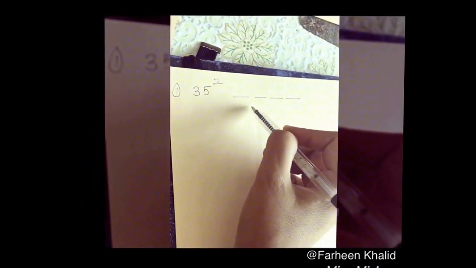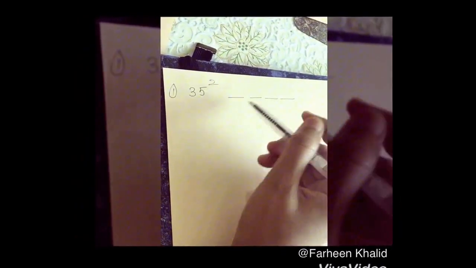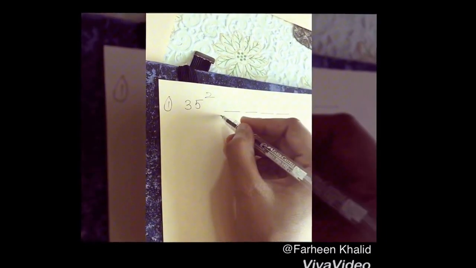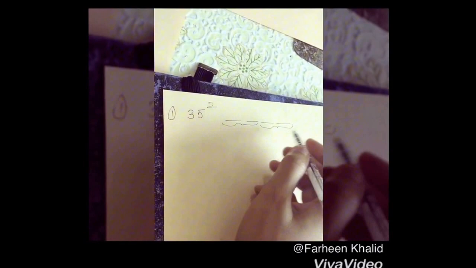So either the answer is going to be 4 digits or one less than that. That's the logic. Now let's divide this into 2: the first 2 digits and the last 2 digits.